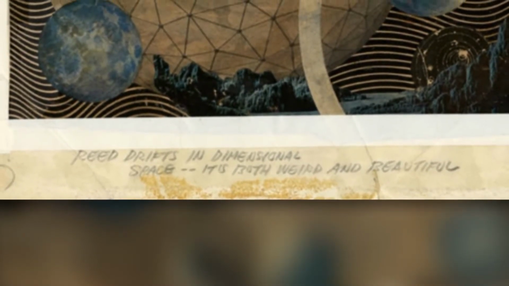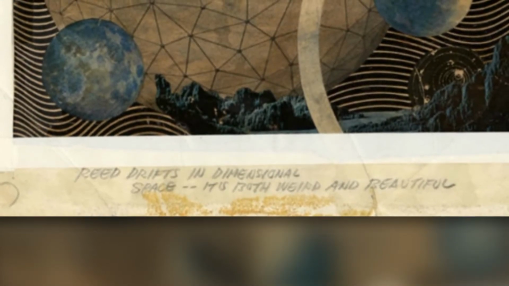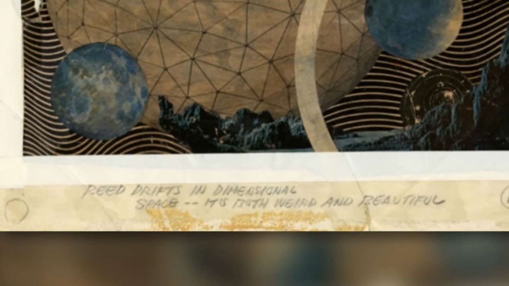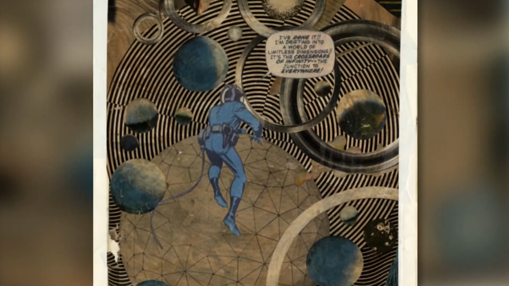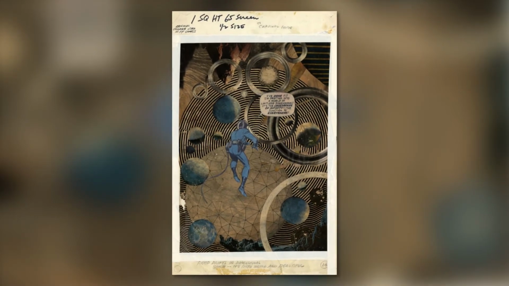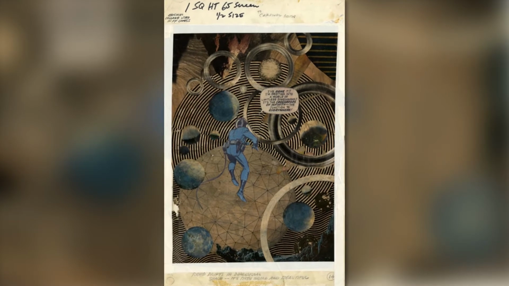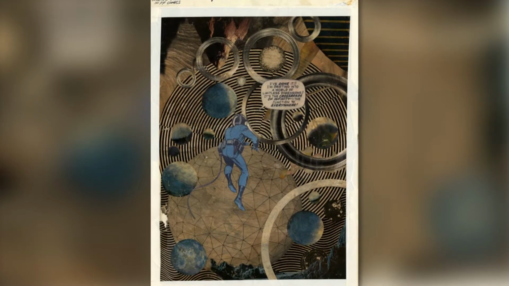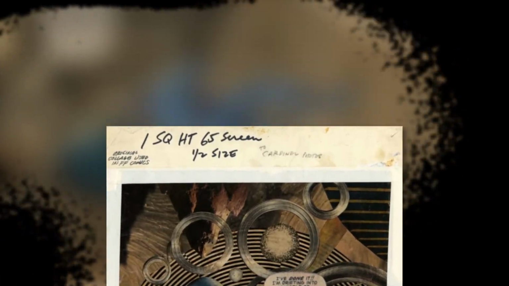Reed drifts in dimensional space. It's both weird and beautiful. What's happening here is that Reed is going into space, but really he's going into the imagination. The junction of everywhere. Into an imaginative portal. And in that imaginative portal, things aren't as we expect. They're weird and beautiful.